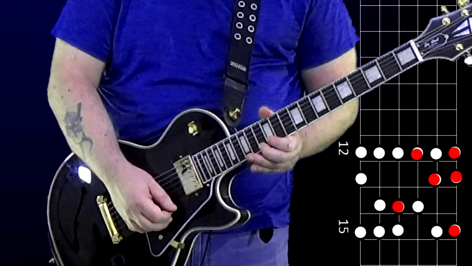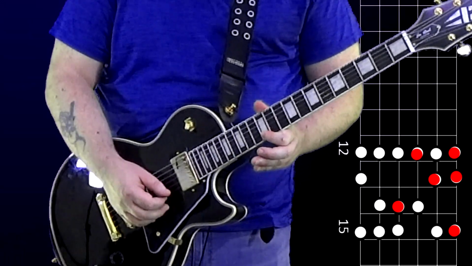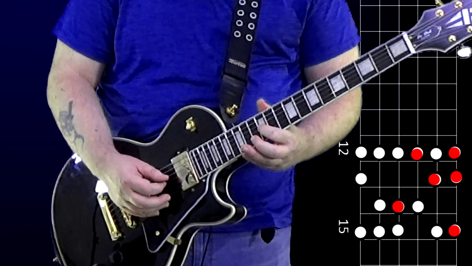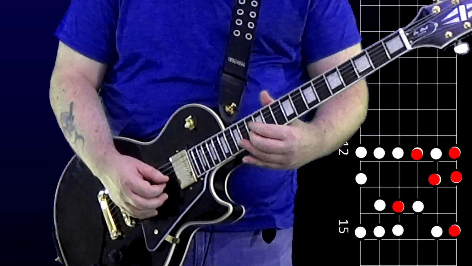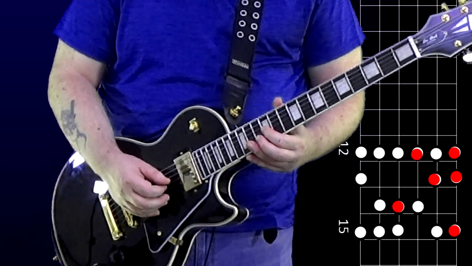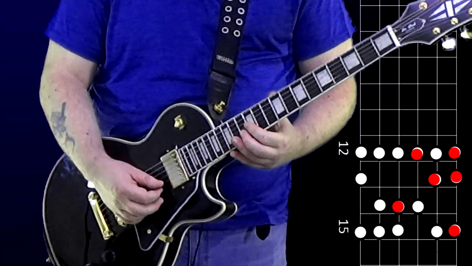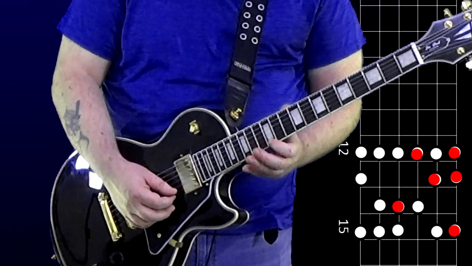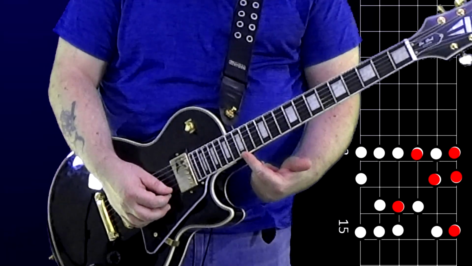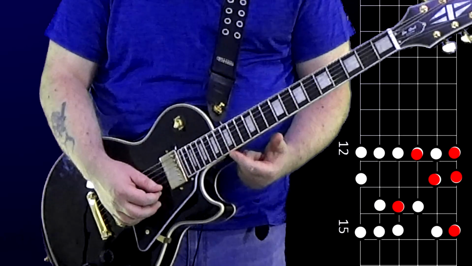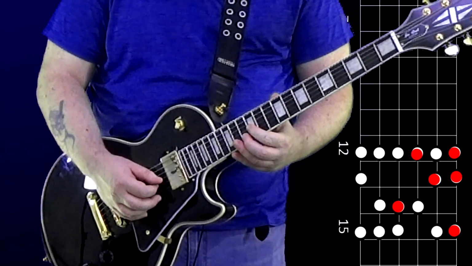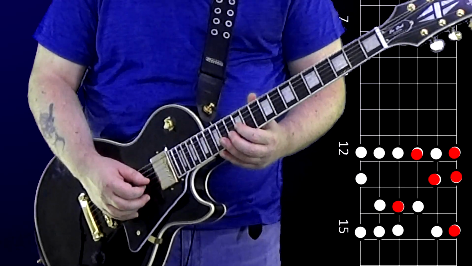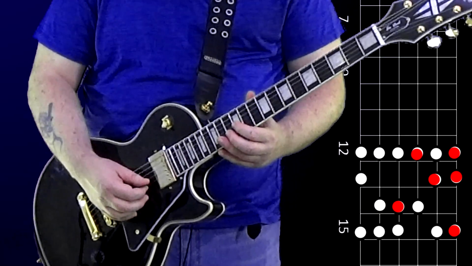So then you're just running that whole shape backwards. And then going forward again. So going backwards to the 13th fret on the 2nd string, the 12th fret on the 3rd string, back to the 13th fret on the 2nd string, back to the 12th fret on the 1st string, then now hammering on with my pinky to the 15th fret on the 1st string. Then back to the 13th fret on the 2nd string, back to the 12th fret on the 3rd string, and then I believe we go back again.